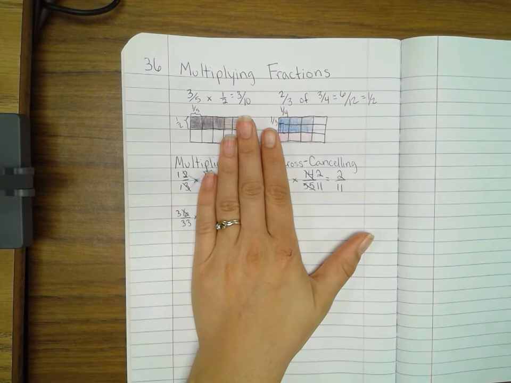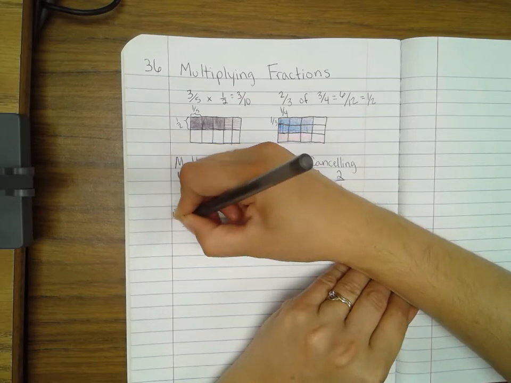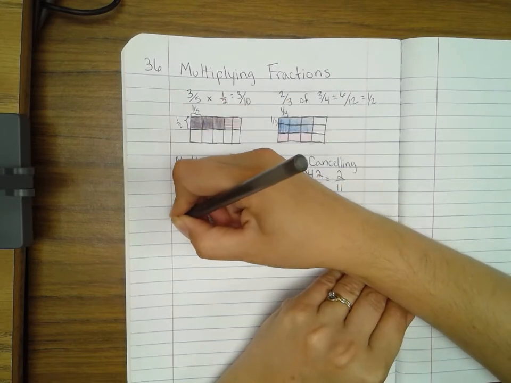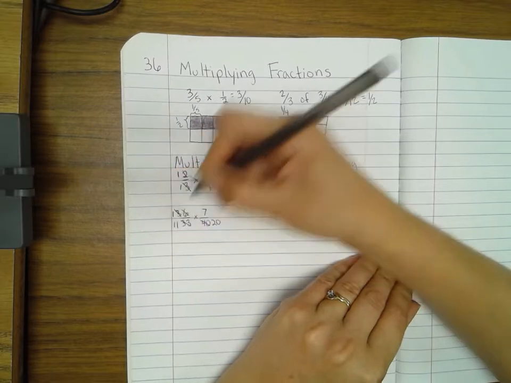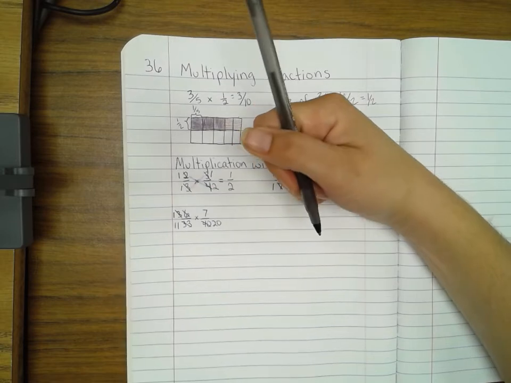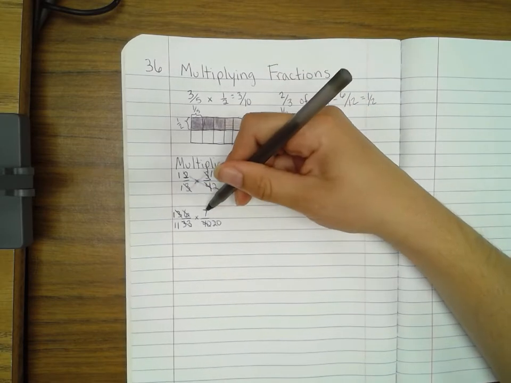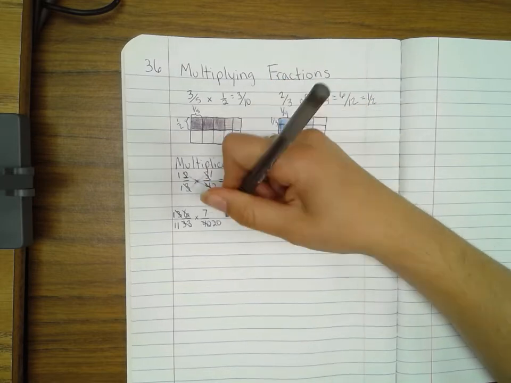Well, just looking at that fraction, I know I can reduce that. So what goes into both 3 and 33? 3. So if I reduce this by a factor of 3, that gives me 1 on top. Reduce this one by a factor of 3 gives me 11 on the bottom. Okay, that was just reducing that fraction there. Okay, 11 and 7, do they share anything in common? Nope. 1 and 20. I can check this way. 7 and 20 don't share anything in common.